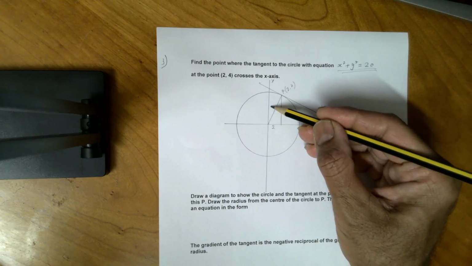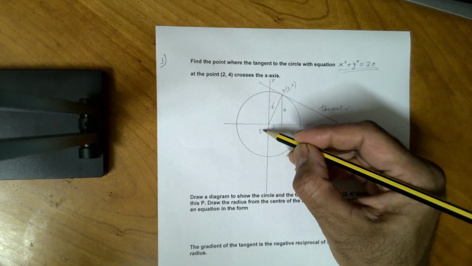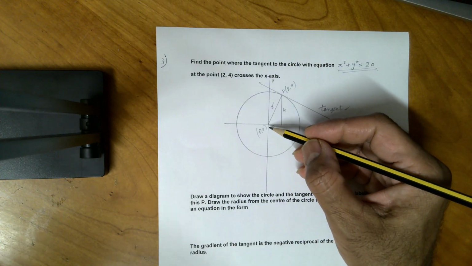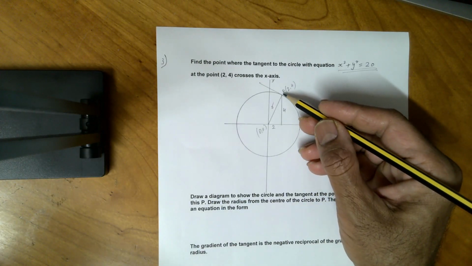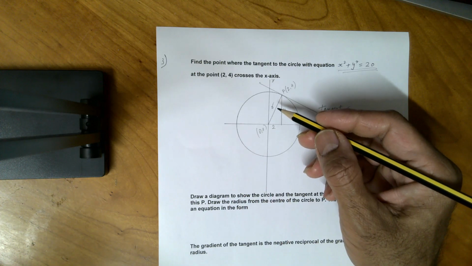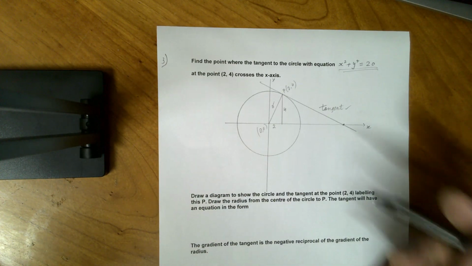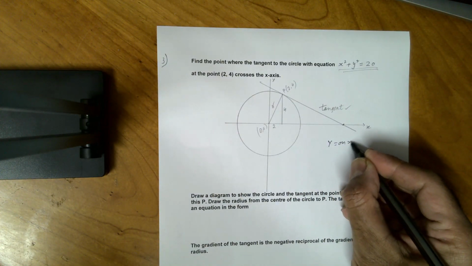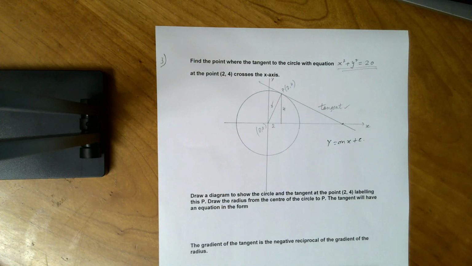So this is your radius, from the center, which is 0, 0, to the point P. The tangent will have the equation in the form y equals mx plus c.